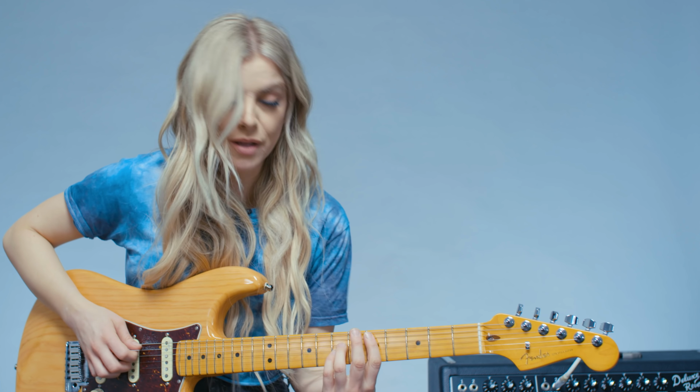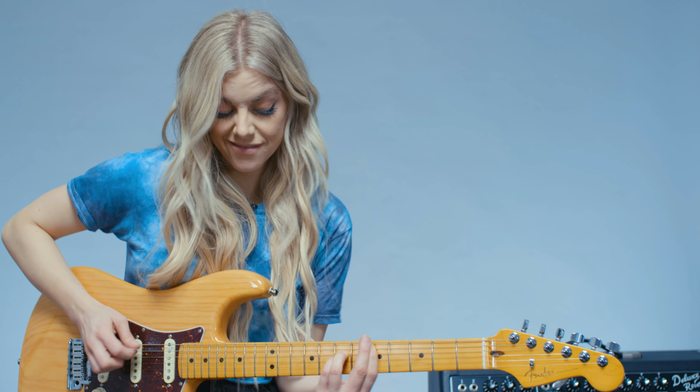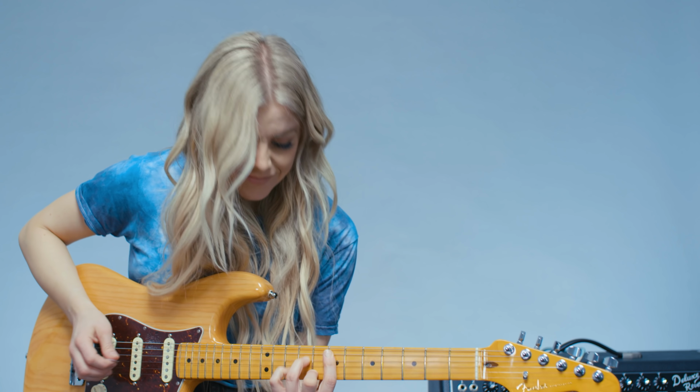It's like adding that passing tone in between your 5 and your 6 minor, especially when you're approaching the end of 6415. It's a nice little flavor you can add in there.